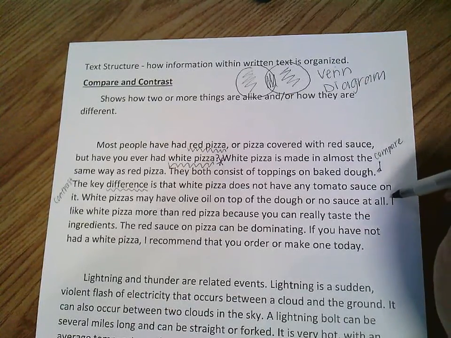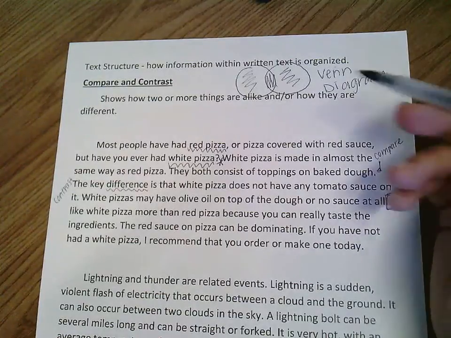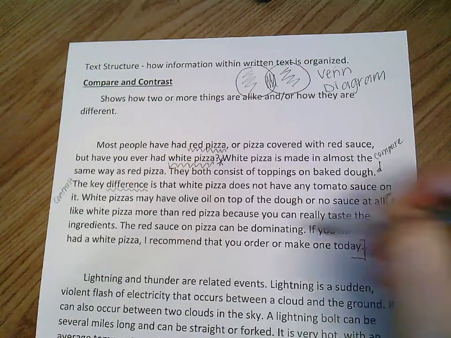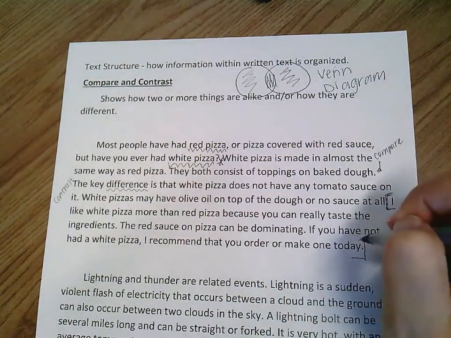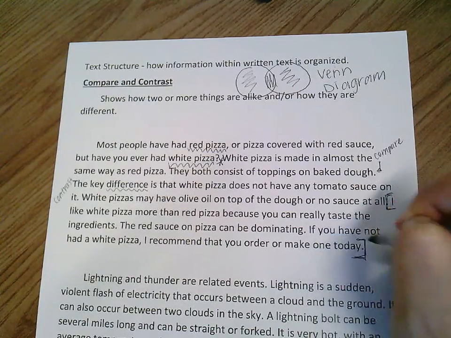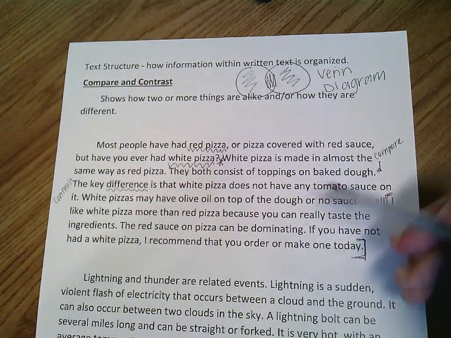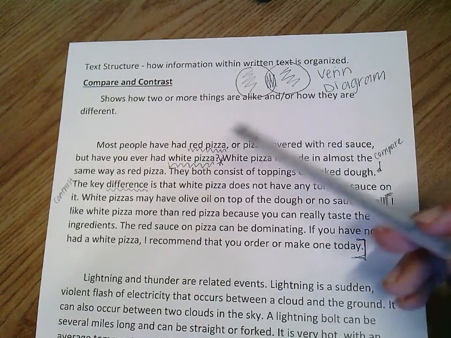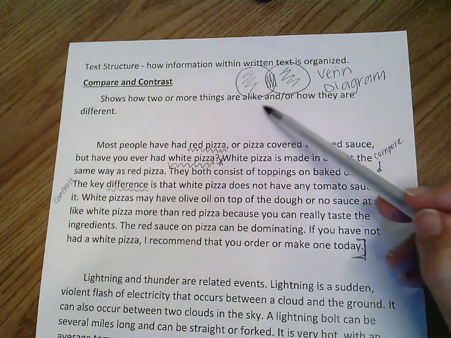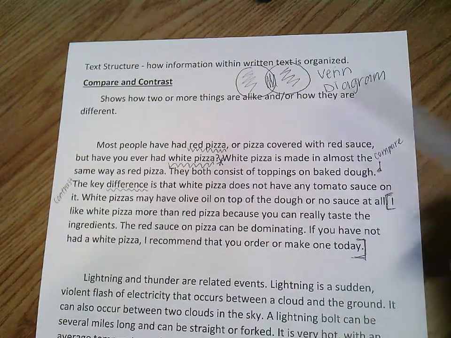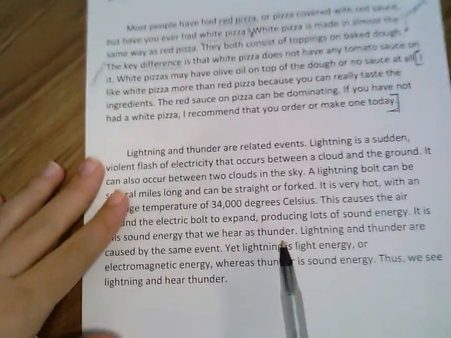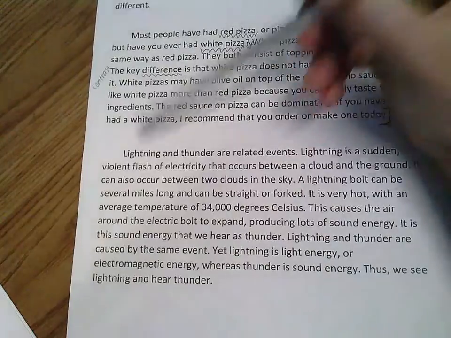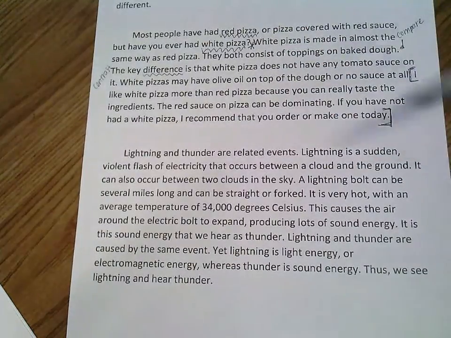Now down below you have some opinion statements. I like. I recommend. So those are opinions. These don't really count in our comparing and contrasting because they're not facts. So we wouldn't use these in our Venn diagram when comparing and contrasting red pizza and white pizza. Now down below I've got another passage. And remember, we're comparing and contrasting.